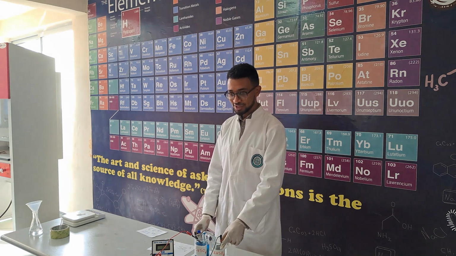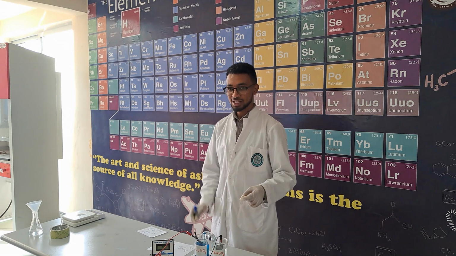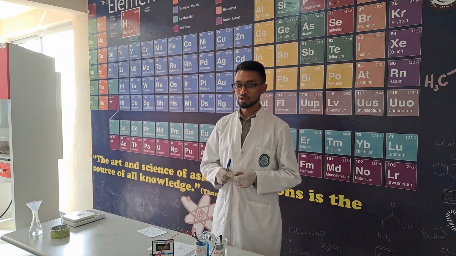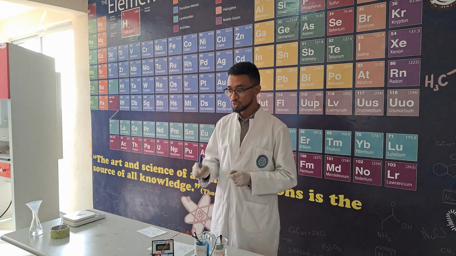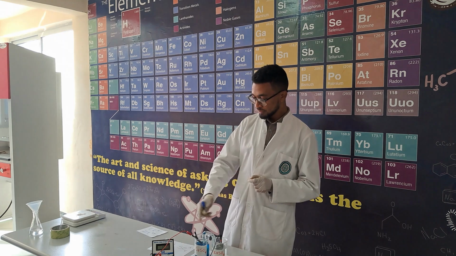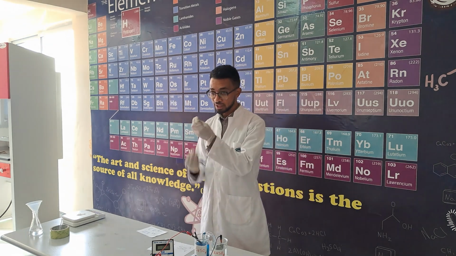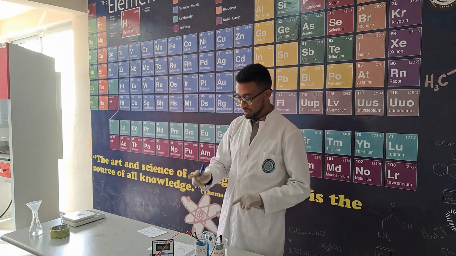Because the electrons are being generated here, right? We assign negative charge to the end where electrons are being generated. And then we assign positive to the end where electrons are being gained, right? So this is negative, this is positive.